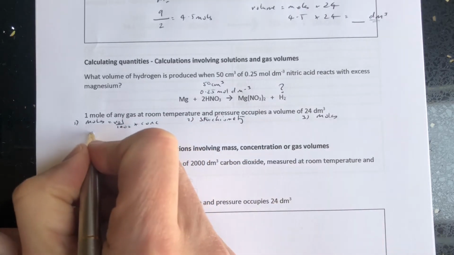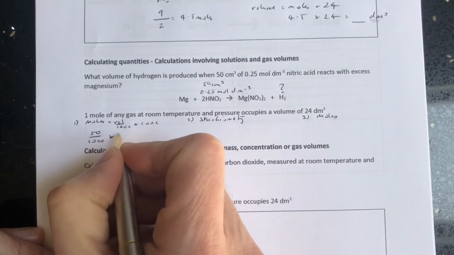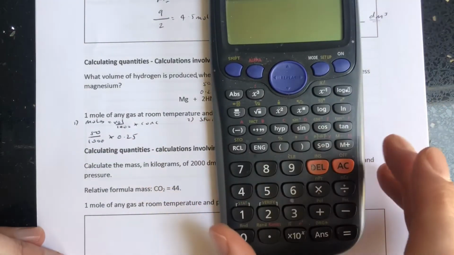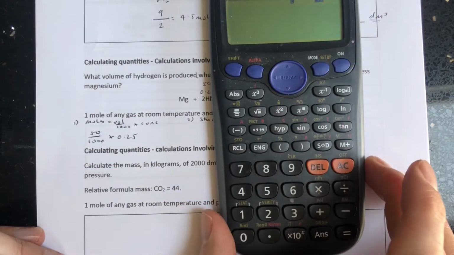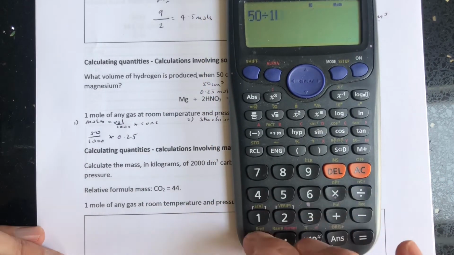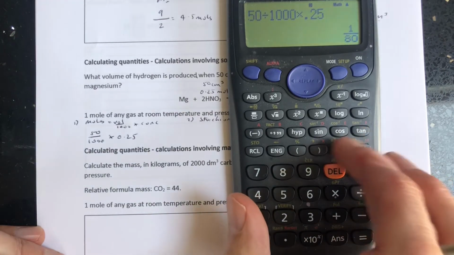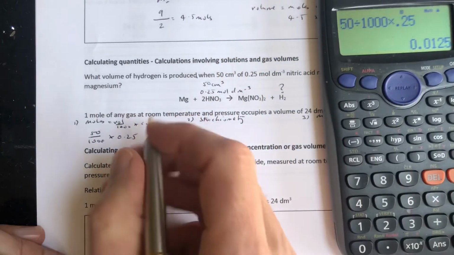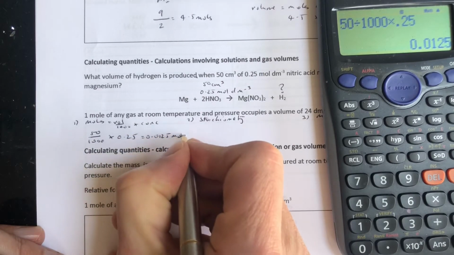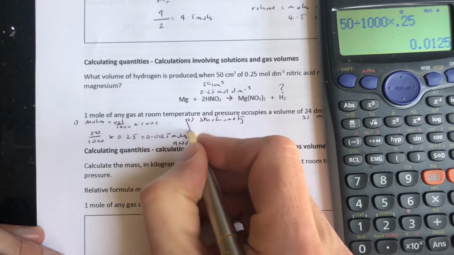So our volume is 50. We divide by 1,000 to put it in decimetre cubed, multiply it by concentration 0.25. Stick all that into a calculator. And we've got 50 divided by 1,000 times 0.25, 0.0125. So we've got that many moles, 0.0125 moles, and that's of nitric acid. So there's stage 1 done.